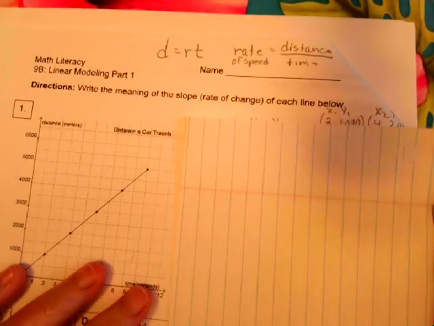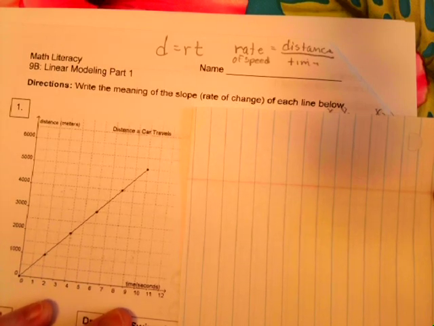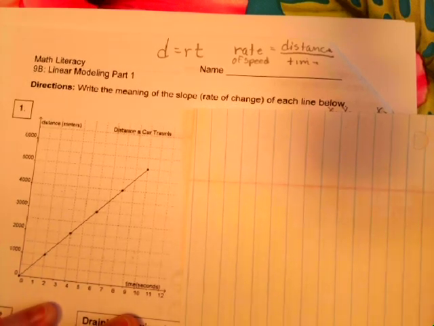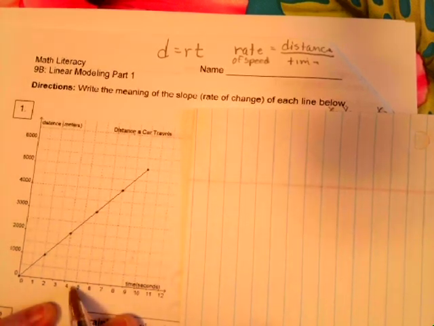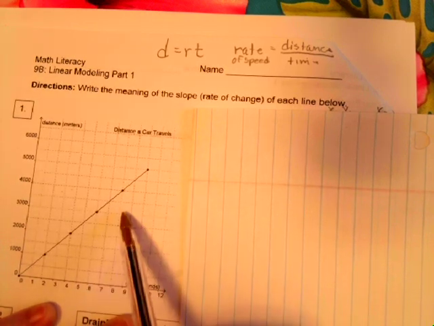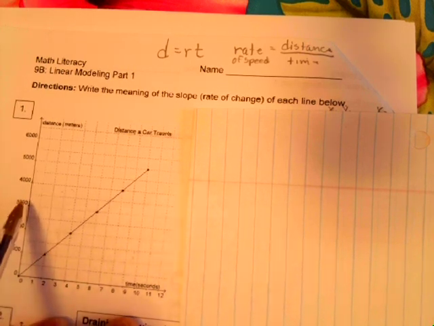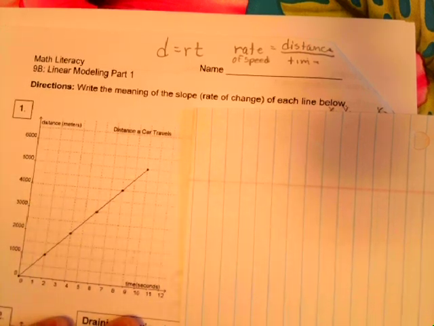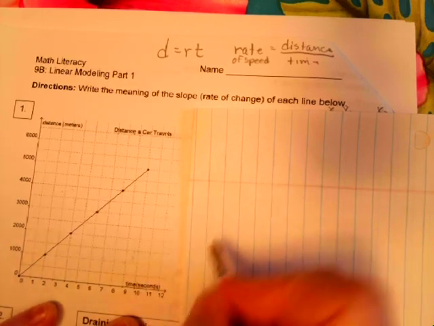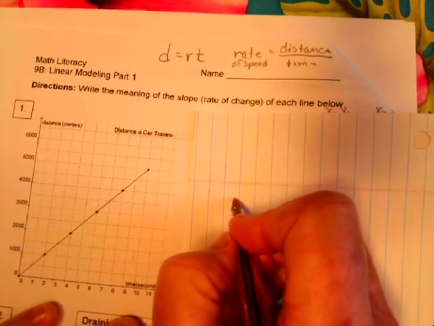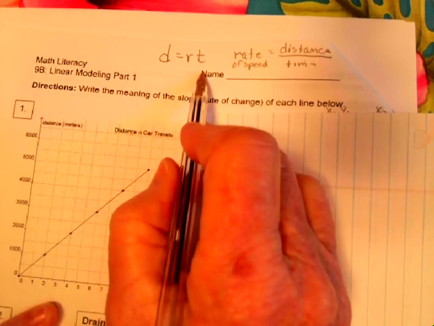Number 1, write the meaning of slope for this problem. You're looking at this line. On the x-axis you got time, on the y-axis you got distance traveled. Distance equals rate times time.